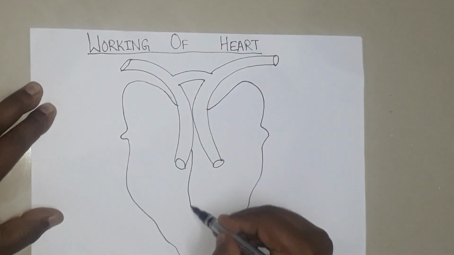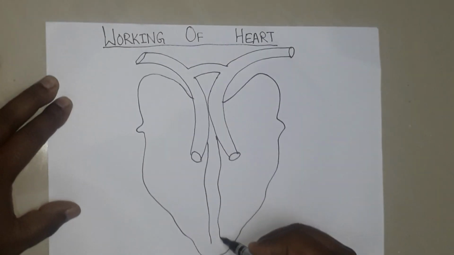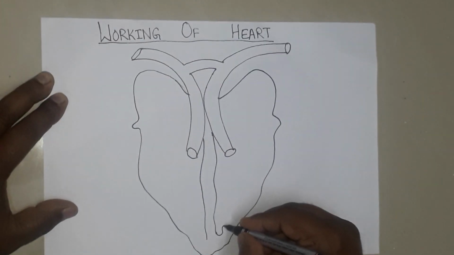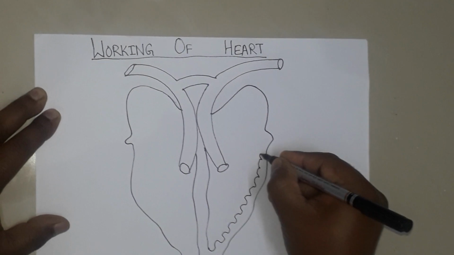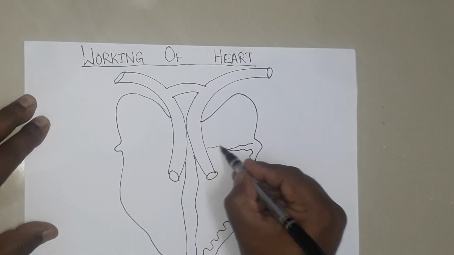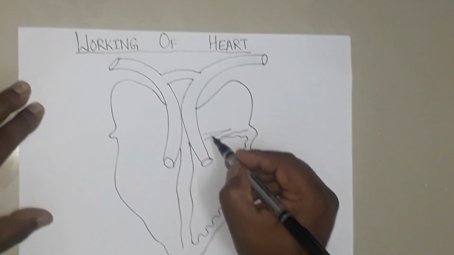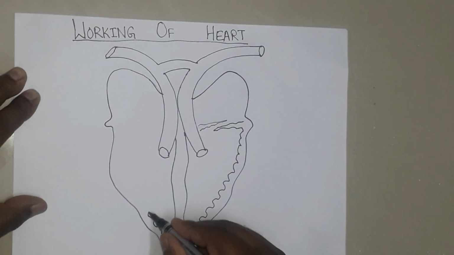Now here in the center we will draw a wall-like structure. Then we will draw these zigzag structures. These are acting as the valves. In the same manner, this side also.